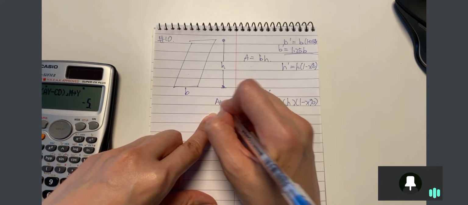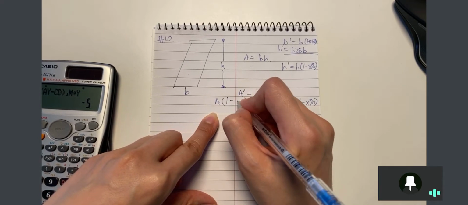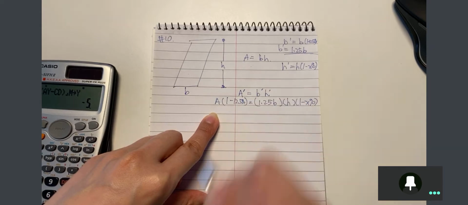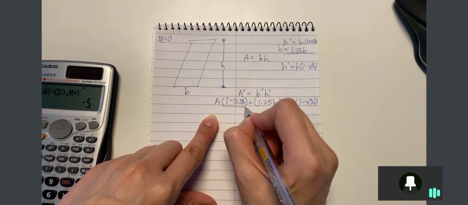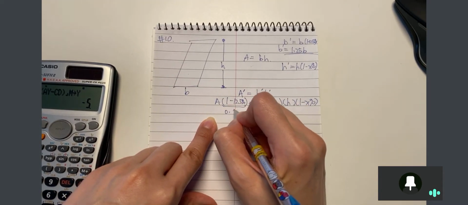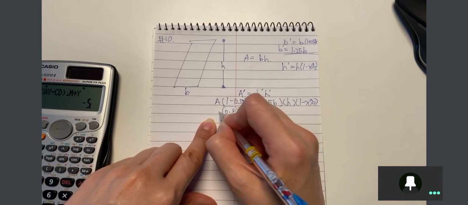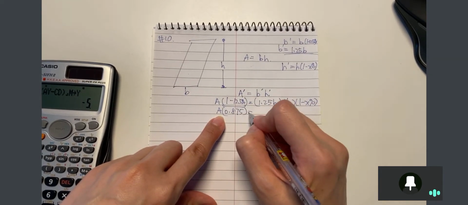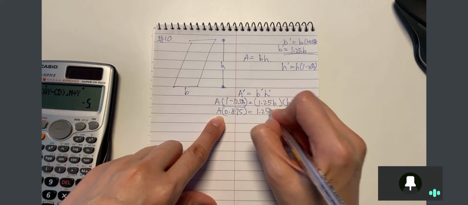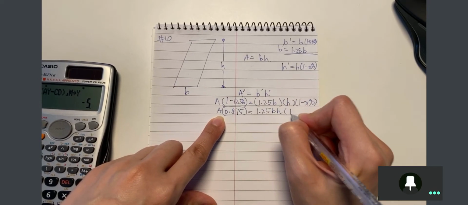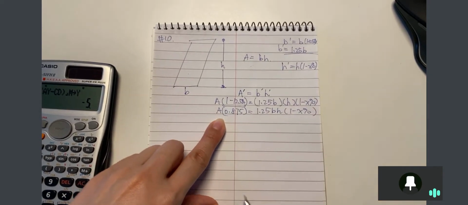That means it's the old area times 1 minus 12.5%, which is actually 0.875 the old area. Okay, 1.25 BH (1 minus x%), I rewrite as this one.